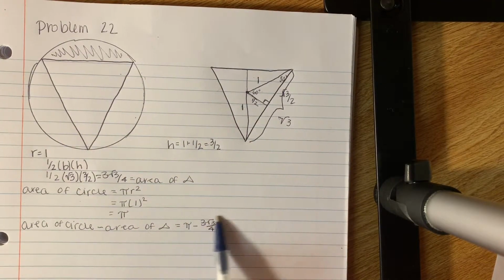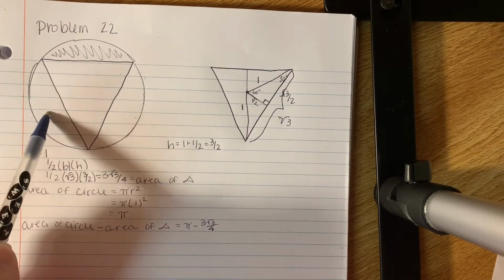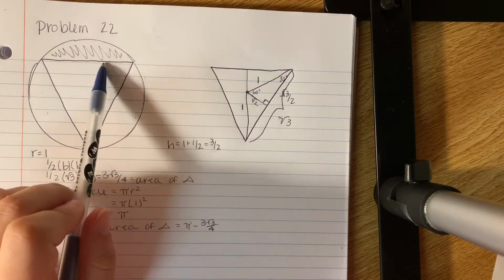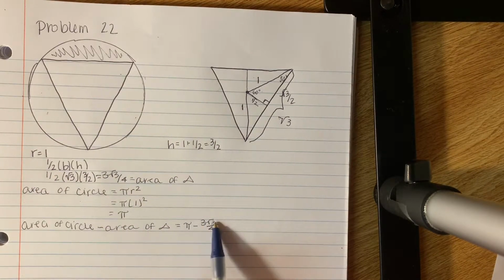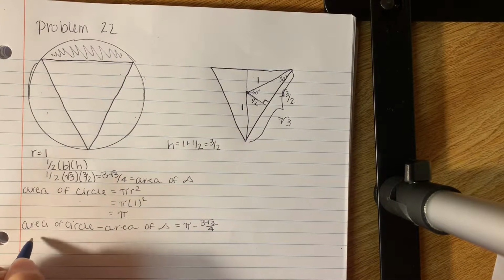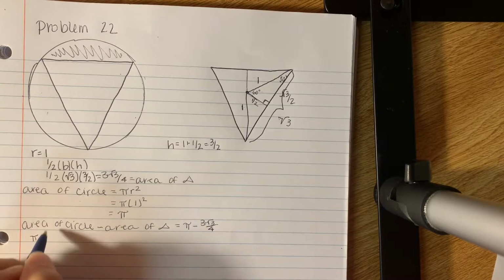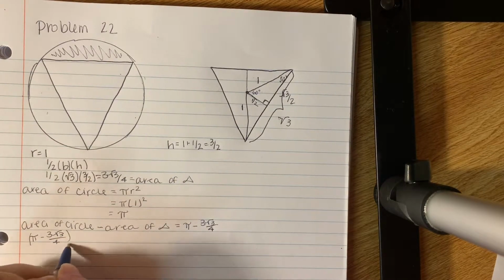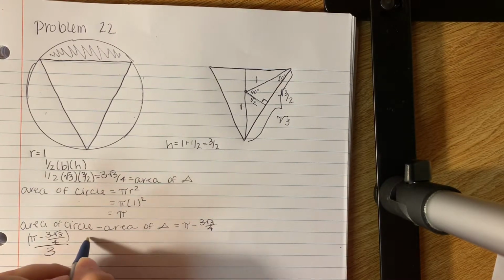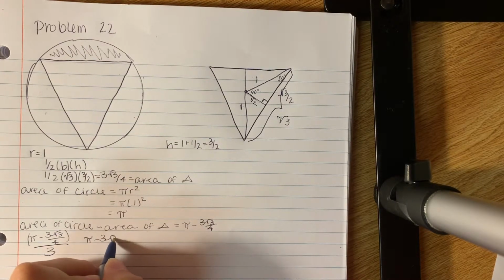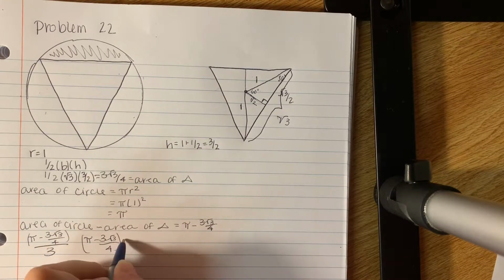So now this area right here gives us the area of the 3 sectors that we have. But since we only want the area of the 1 sector, we're going to divide this area by 3. So we're going to take pi minus 3 times the square root of 3 over 4, divided by 3. To make this a little easier to do, I'm going to change it so it's pi minus 3 times the square root of 3 over 4, times the reciprocal of 3, which is 1/3.